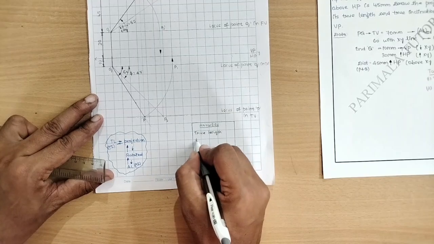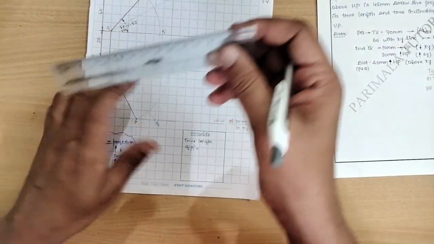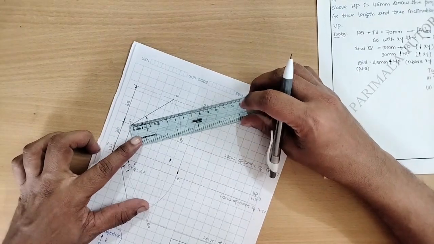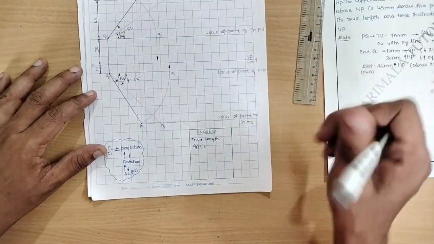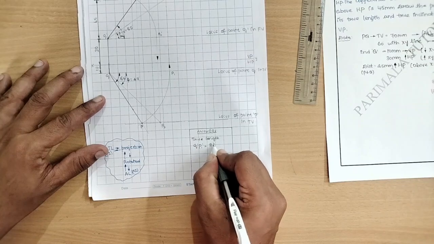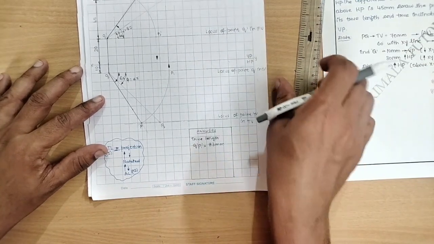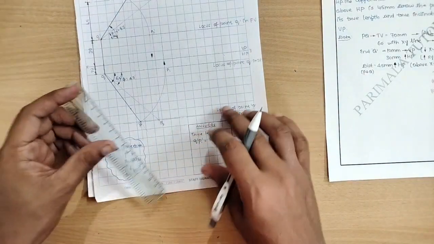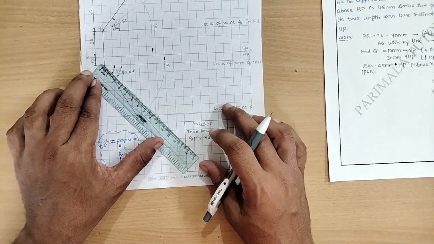So first, the true length is Q dash P1 dash. Make use of the scale, check out the distance. The distance is close to 83 mm. I will take the value as 83 mm. Yes, here you can show the dimension. What is the distance here? QP2. So it's also showing 83.